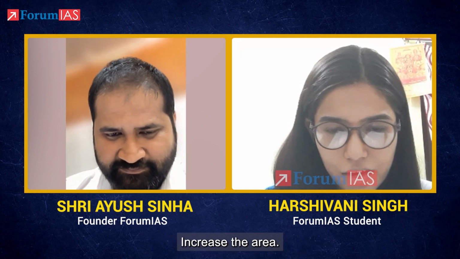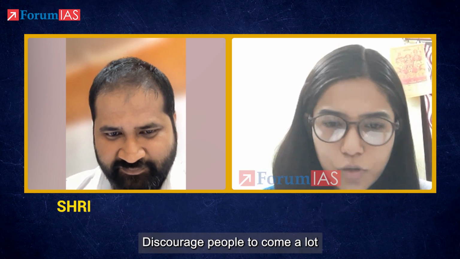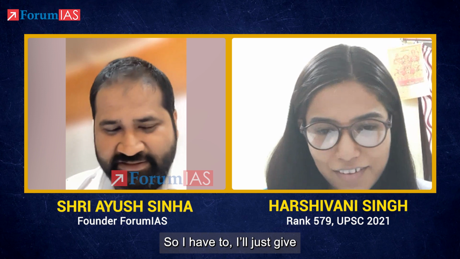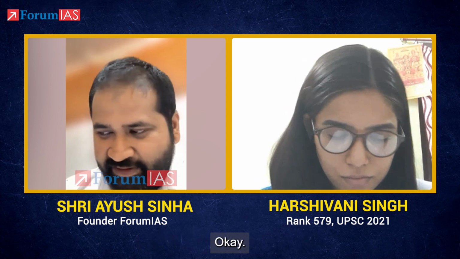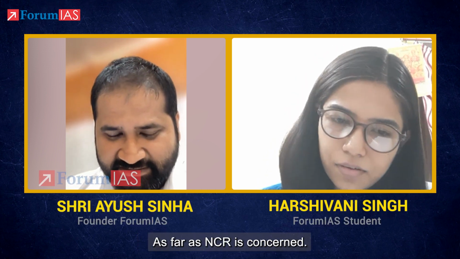So then we can increase the area. We can increase the waiting lounge. We can also discourage people to come a lot earlier than they should have. They're not coming. Nobody's coming early. In fact, most of the time you'll see people coming late. So much so that people are preferring to travel by the train than take a flight. So I'll have to read more on that. I'll just give you a hint. In the previous question, we talked about it. Okay, a second hint, the government is already moving in this direction as far as NCR is concerned.